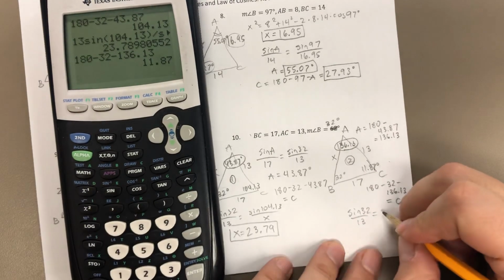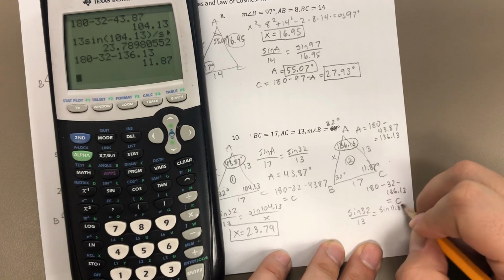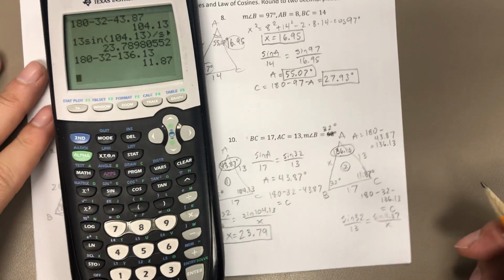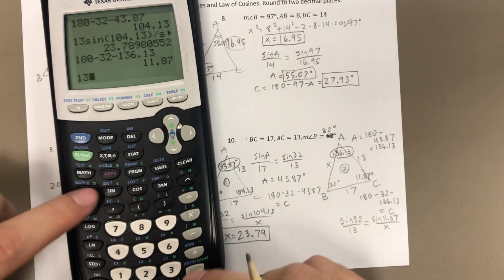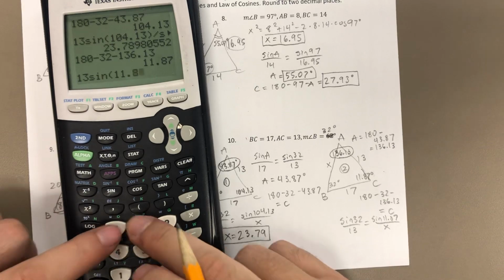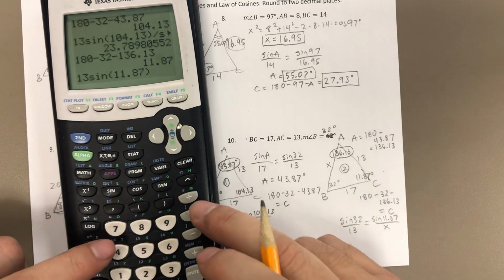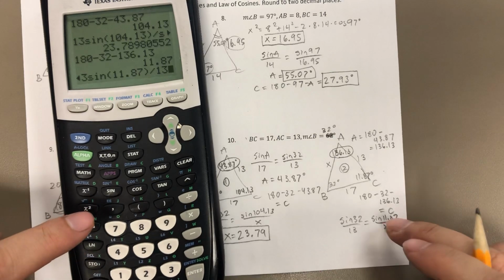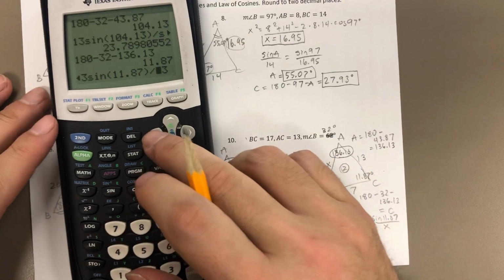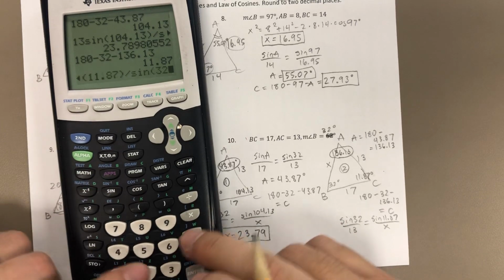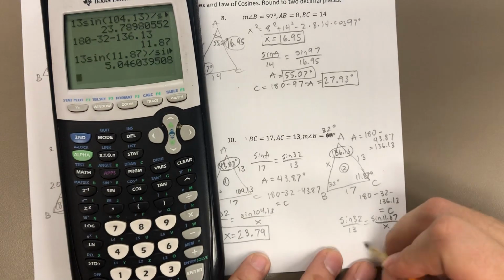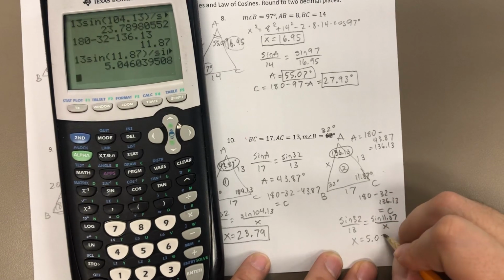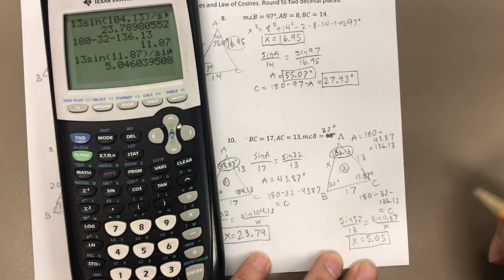Sorry about that. So then we do sine of 11.87 over its opposite side, x. So again, use cross multiplication to get x by itself. So 13 times the sine of 11.87, and then divide by the sine of 32. I made a mistake there almost. Sine of 32, and then I get my other missing side. So x, the other x on the other triangle, is going to be equal to 5.05. And that's the missing side there.